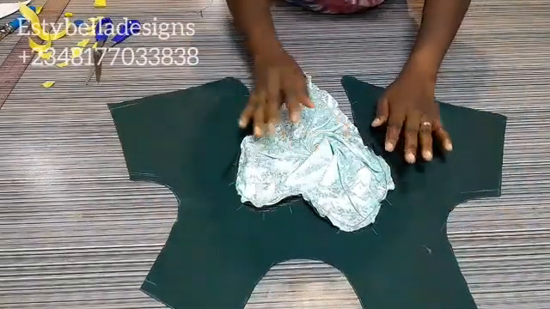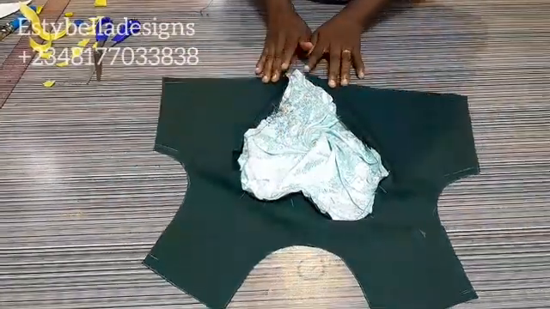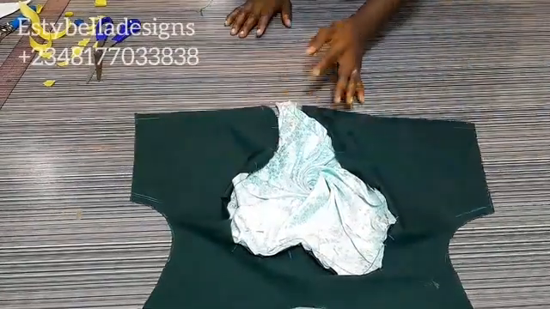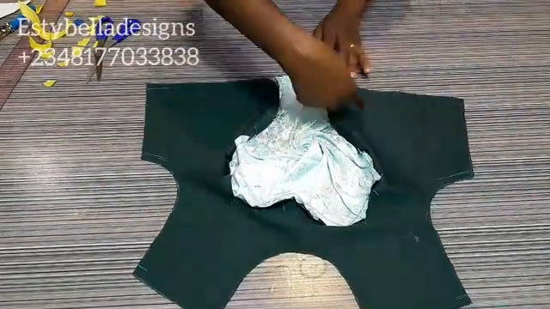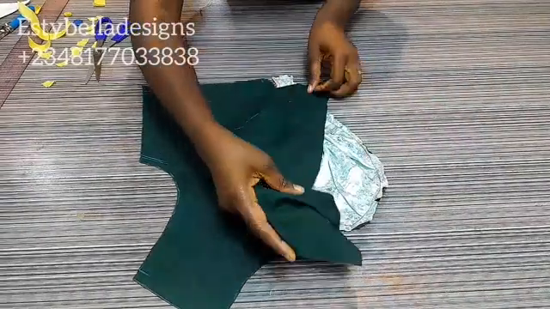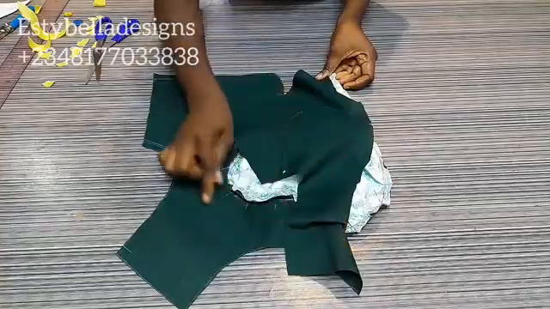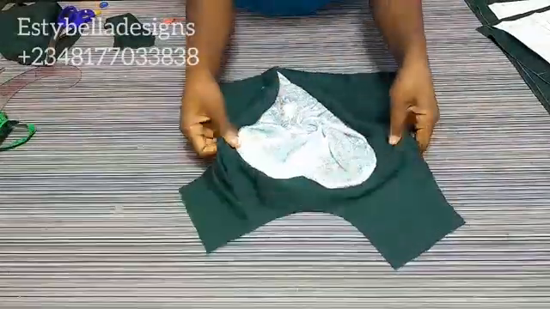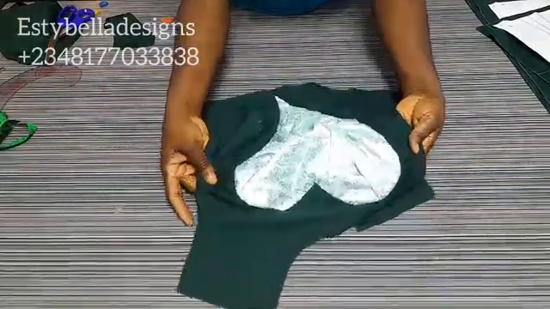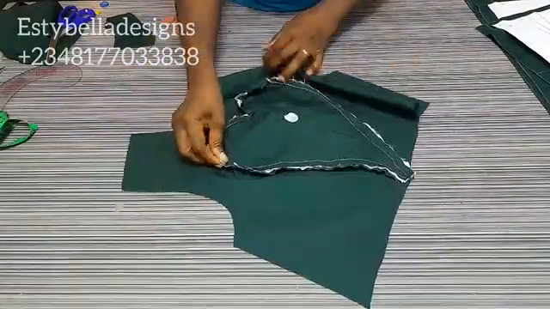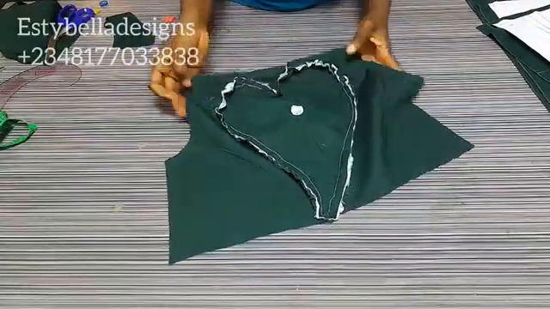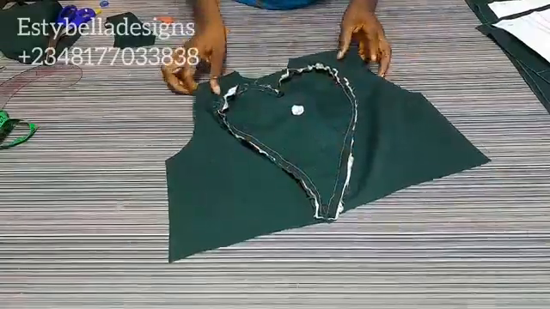So guys, now I'm going to sew this into this to come out like this. Wow, so beautiful. So I'm going to go ahead and sew it round. So guys, this is the final outcome after joining it. You can see how beautiful it's looking. This is the inside. This is what it looks like inside. So I'm just going to weave it round.